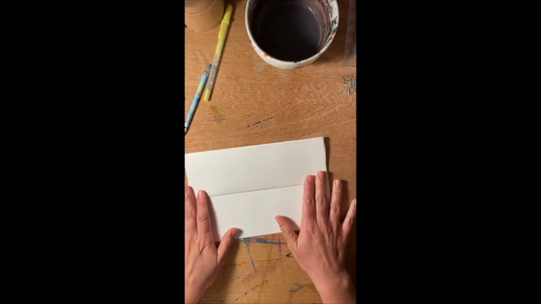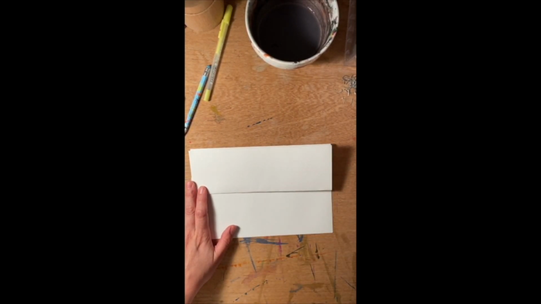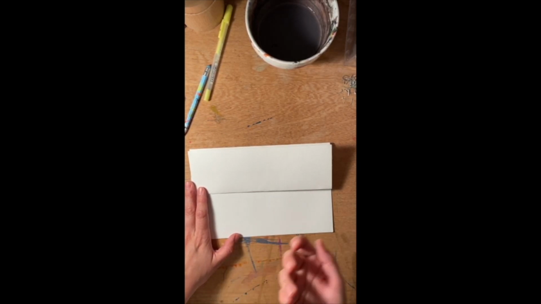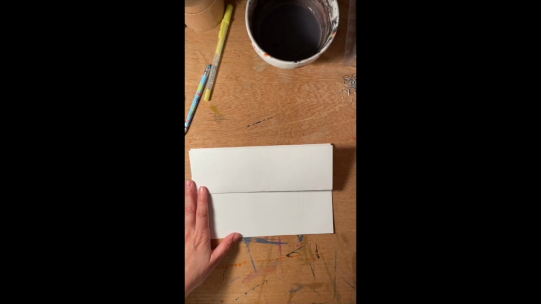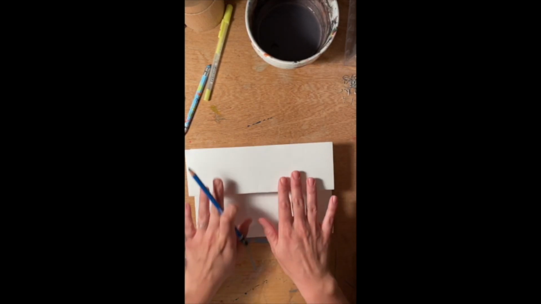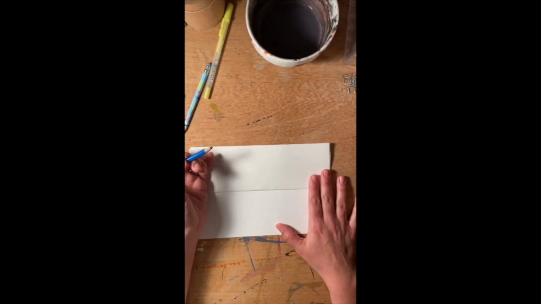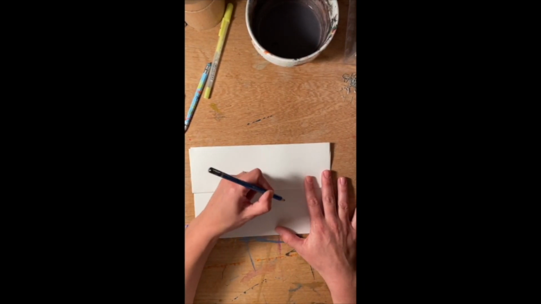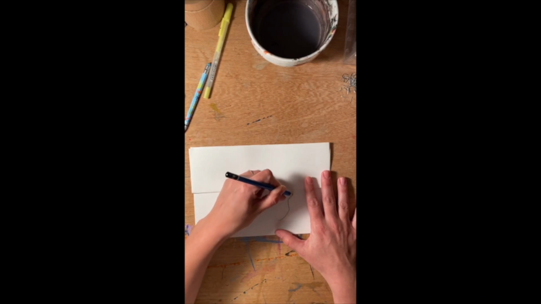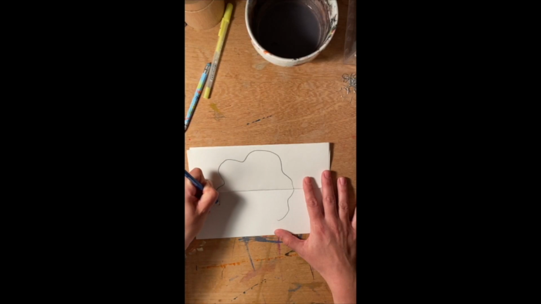All right, hopefully your paper is folded and ready to go. So the first step in drawing our monster is going to be to draw the body of the monster. It can be any shape you want, a triangle, a square, an oval, a blob. It doesn't really matter. It's up to you. You are the artist. You get to make the rules. I think I'm going to make mine just kind of a weirdly blobby shaped monster. Kind of looks like an amoeba.